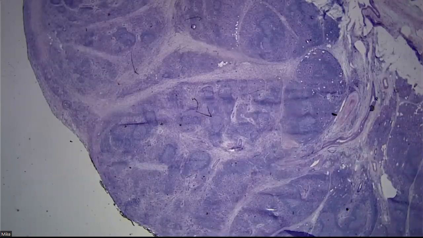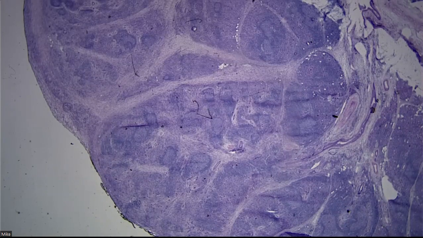There's another question that says, can Warthin being a lymphocyte-rich neoplasm present with germinal centers? So you can have germinal centers in Warthin, and you can have varying ratios of epithelium to lymphoid stroma. But if you have zero lymphoid stroma, I would say it's not a Warthin tumor. You have to have at least some, and at least some cystic spaces. But in the past case, we saw even focally a small focus of a more epithelial rich area.